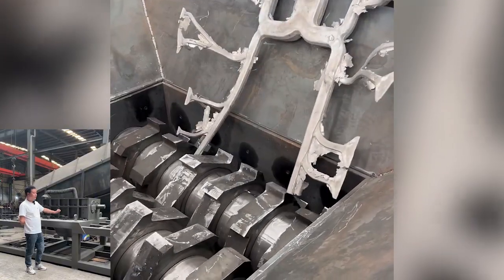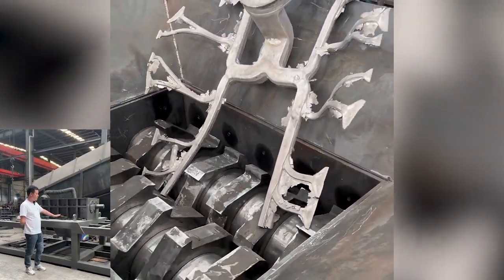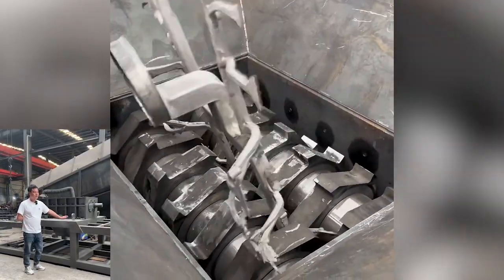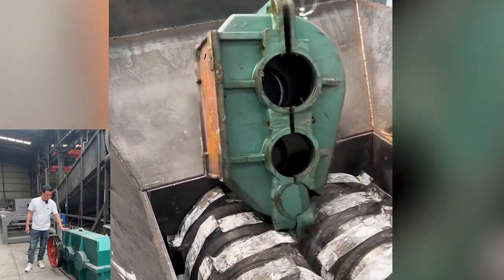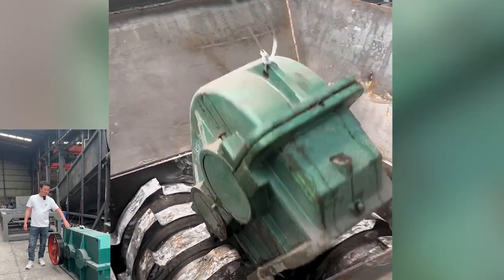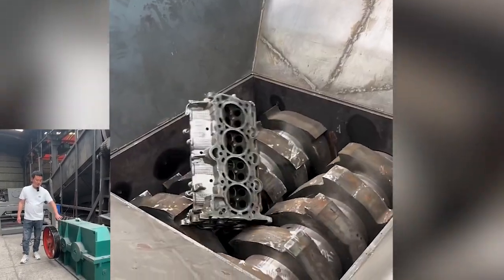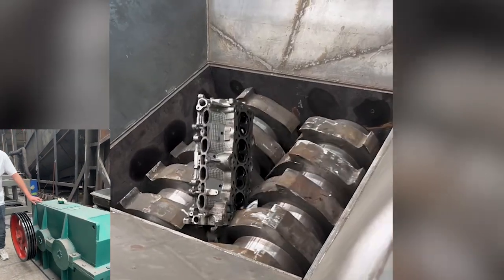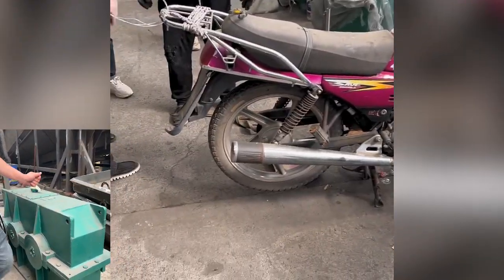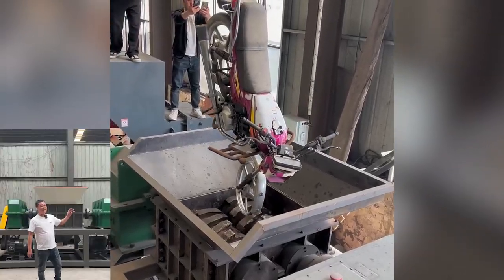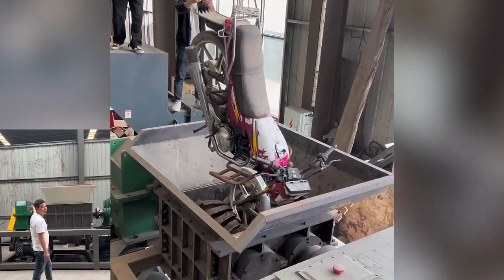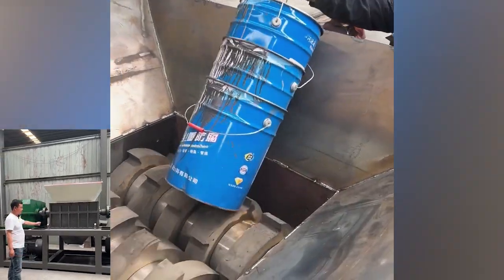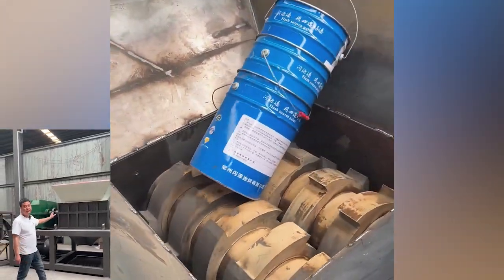A shredder is a mechanical device used to break up various solid materials into smaller particles or fragments. It is widely used in waste treatment, resource recovery, industrial production and other fields. Its core function is to physically decompose materials through mechanical force to facilitate subsequent transportation, storage, reprocessing or environmental protection.